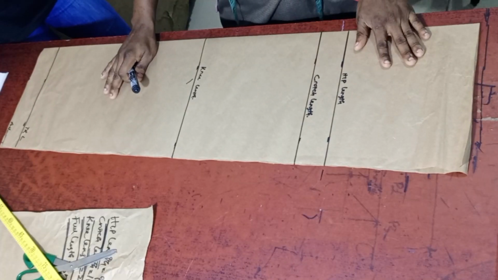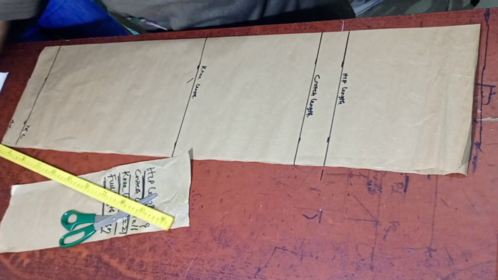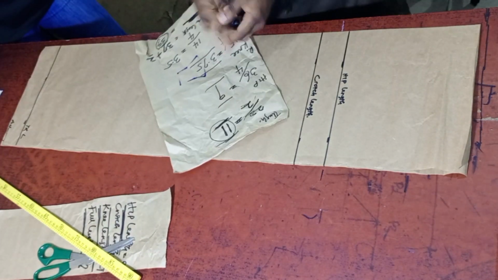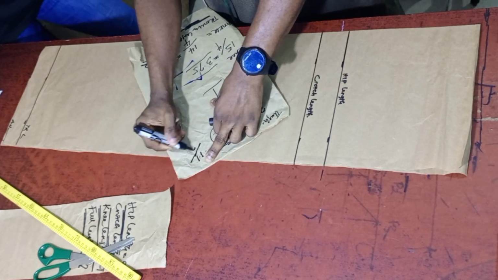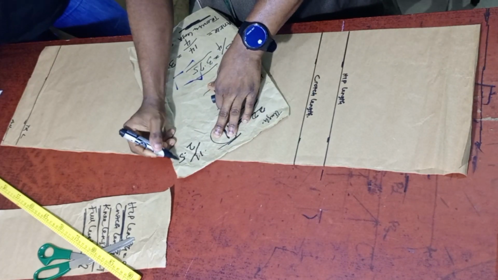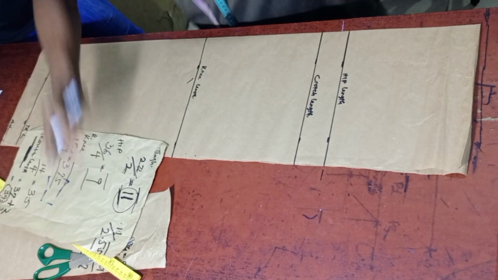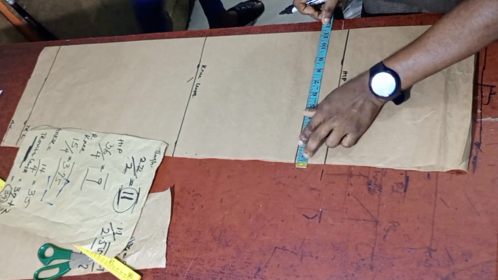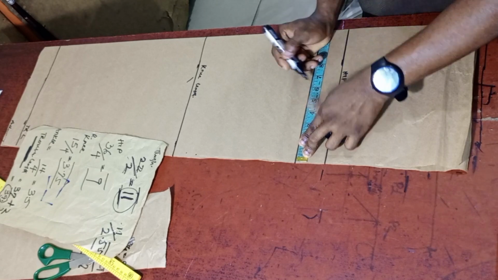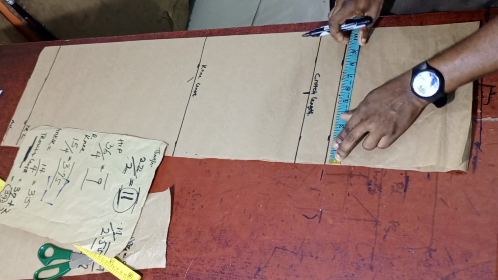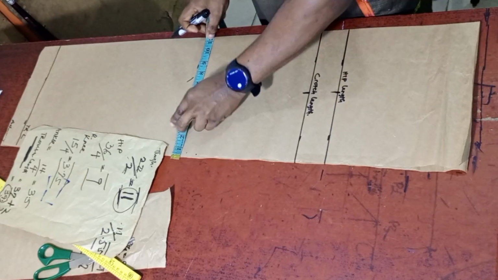Okay, in order to get it on this pattern paper, remember our width was 22 inches. We divided it by 2 and we got 11 inches, as you can see. So we are going to be dividing this 11 by 2 also. It's going to give us 5.5 inches. Since from the beginning here to here is 11 inches, we have to divide it into 2, which is 5.5. Do you understand? We are going to do it all the way down.